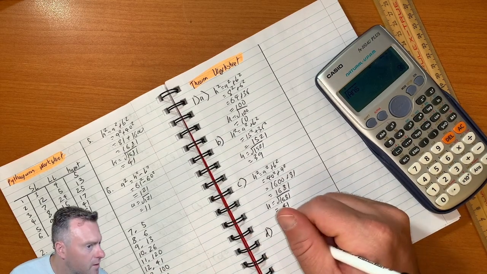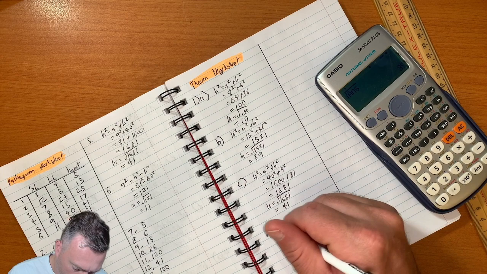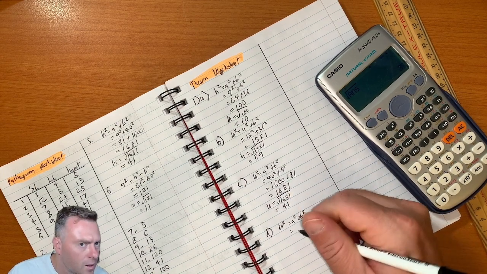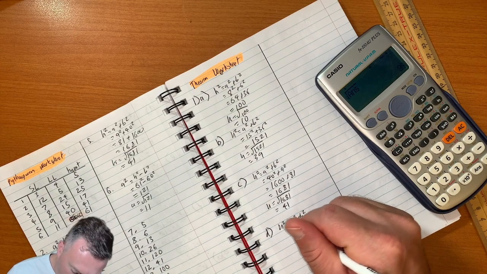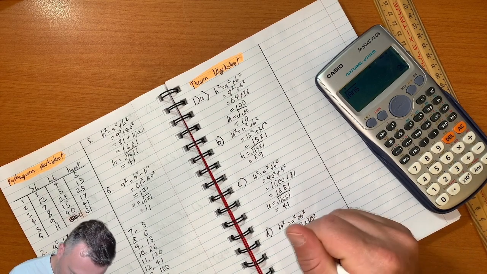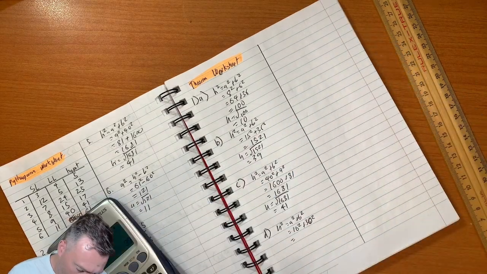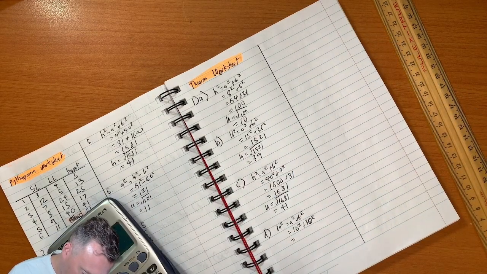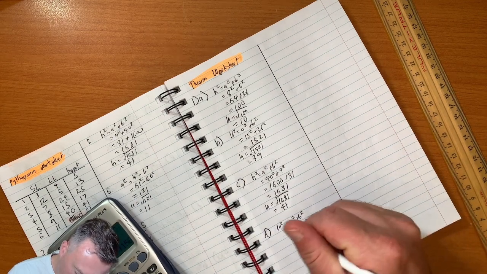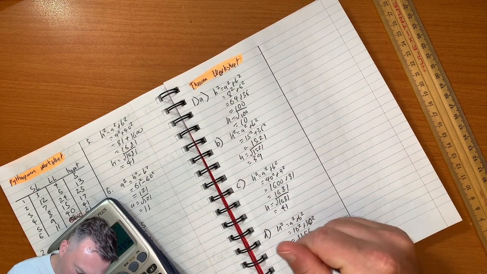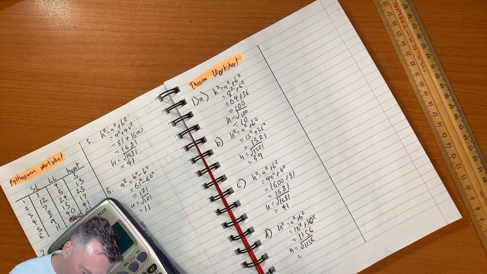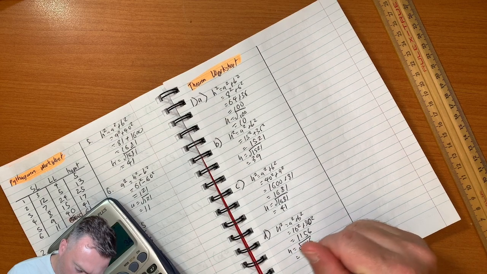D. Same process, h squared equals a squared plus b squared, which equals 16 squared plus 30 squared. Here we go, so 16 squared plus 30 squared. So that equals 1156. So h equals the square root of 1156, which gives us 34.